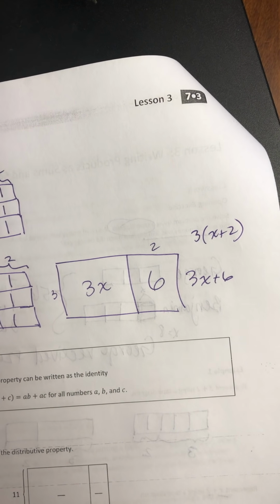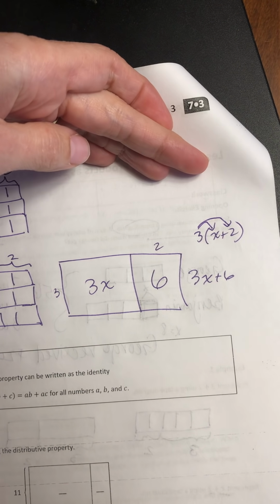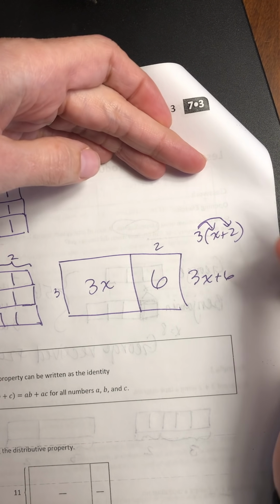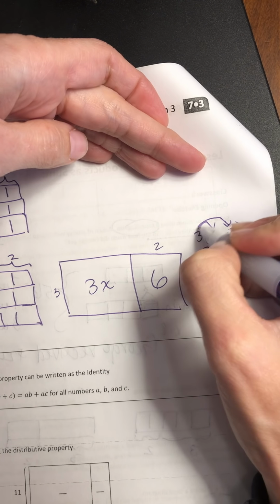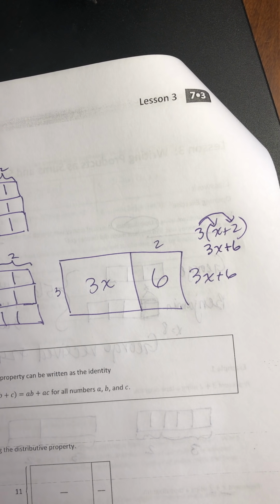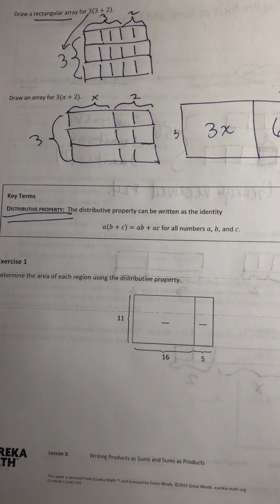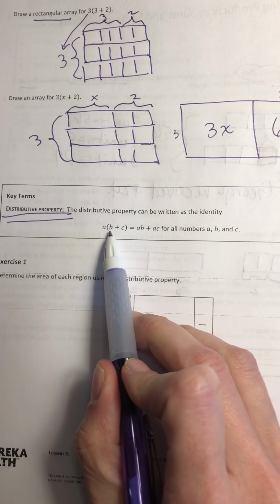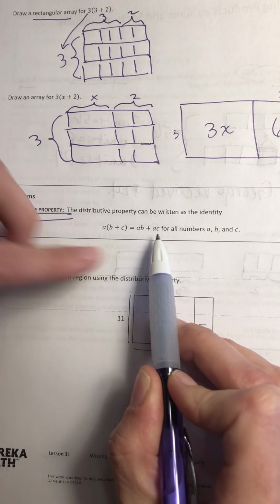That might look familiar to you from Coach Blackburn or Miss Jones last year. The distributive property, or the rainbow method, some of you have said. Hand out the multiplication of 3 to x and you get 3x. Hand out the multiplication of 2 to get 6. Notice it's the same thing. It's reminded to you right here. Distributive property, a times b plus c is the same thing as a times b plus a times c.